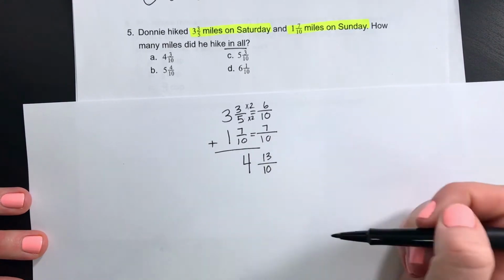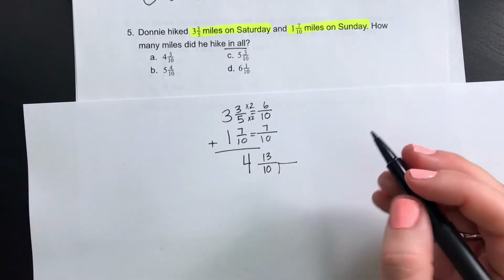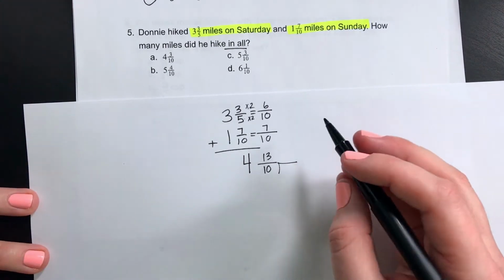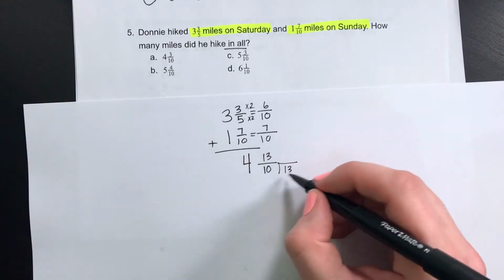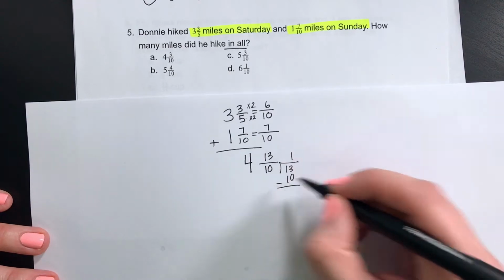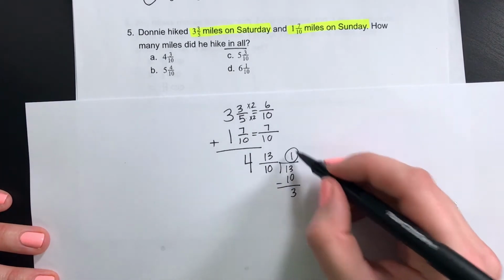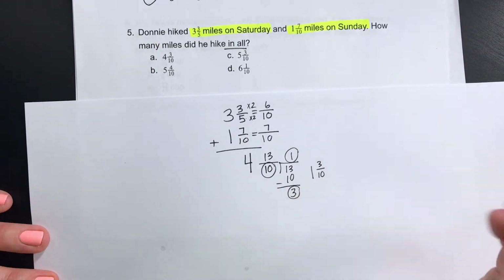And here we have an improper fraction, so we need to turn this into a mixed number and then make sure we add it to our original fraction here. So we're going to pull the 13 into our division bar. 10 goes into 13 once. 10 times 1 is 10. Subtract, and we get 3. So now we have our 3, and this is equal to 1 3/10.